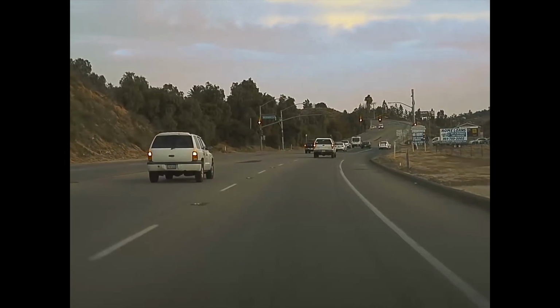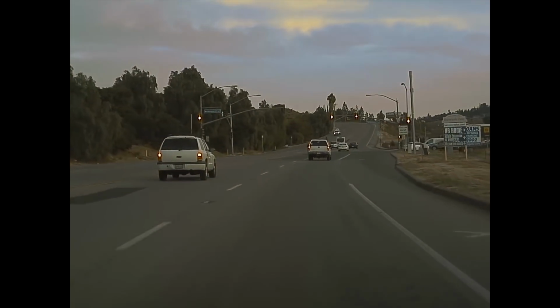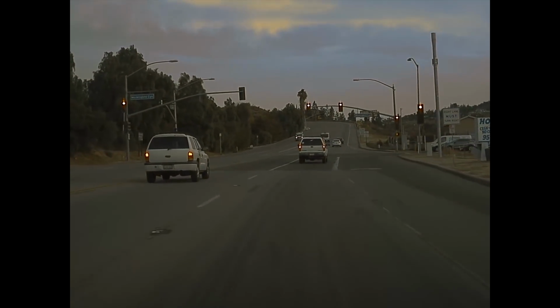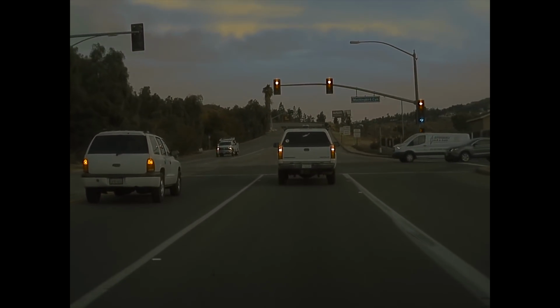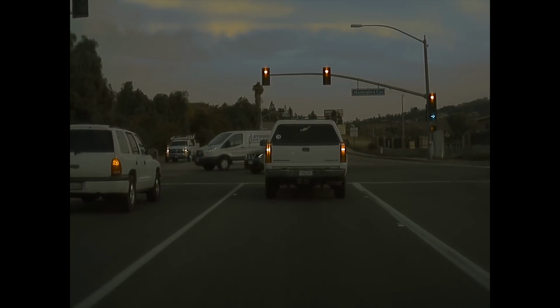Also, because of its narrow field of view, it's more zoomed in, which helps to see plates more clearly. When you're stopped at a traffic light, the car in front of you fills up most of the frame, which is great if you need to get the details of a car that's in front of you.